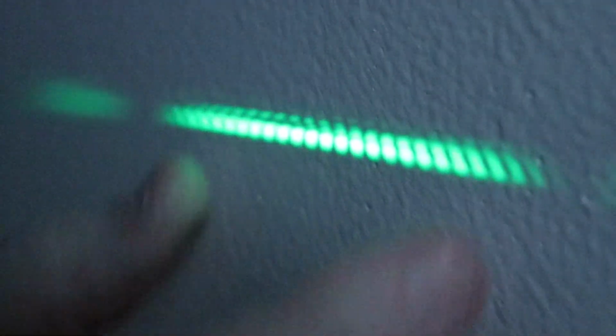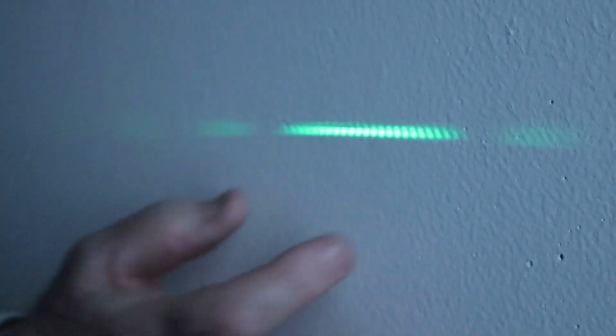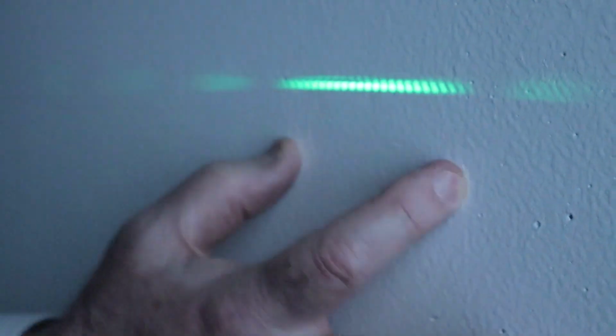And then you know your L value, the distance from the laser to the wall, and you measure that distance, like 23 of them, and then divide by 22, and you'll end up with the distance between two of them. The angle is so small that they're equally spaced.